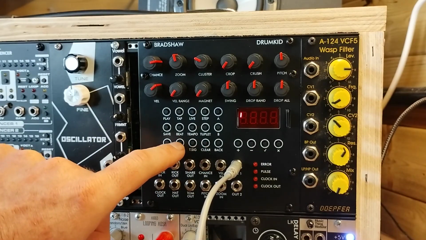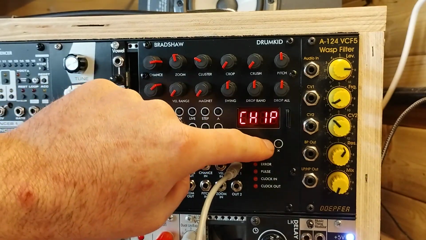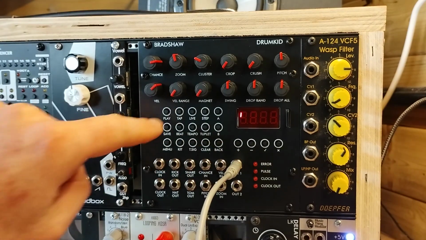You can load different kits from the SD card slot on the front using WAV files.